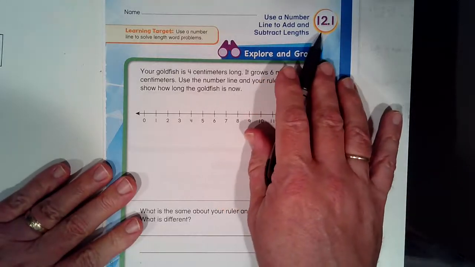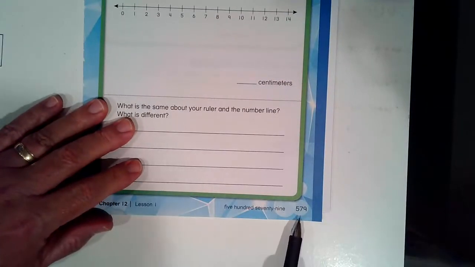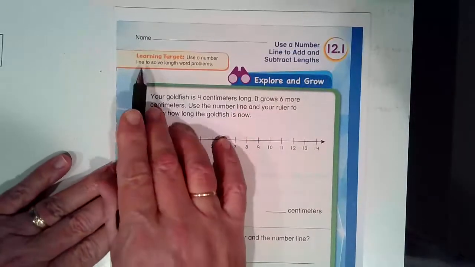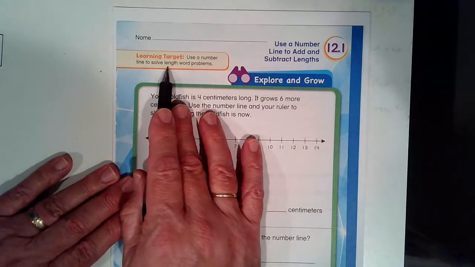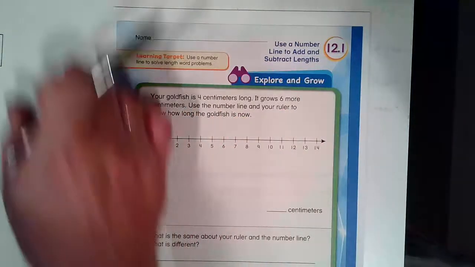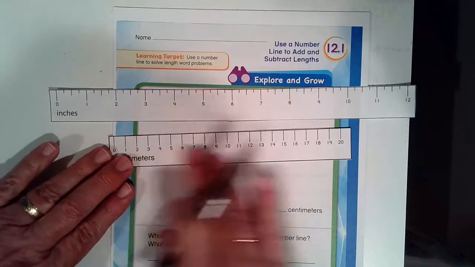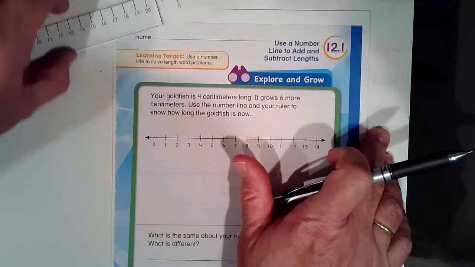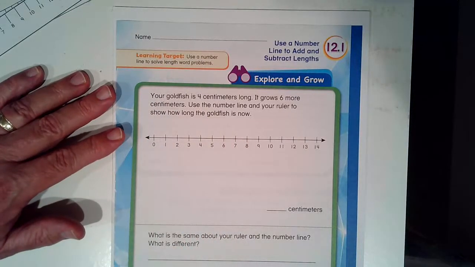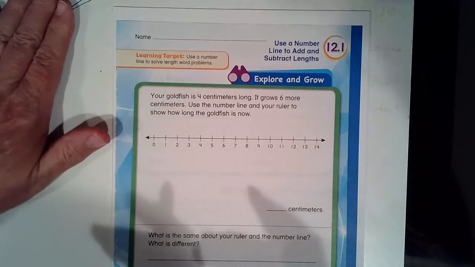This is a new chapter, chapter 12. This is our first lesson, 12.1. We are on page 579, and our learning target for this is use a number line to solve length word problems. Length, that's what we've been using with our inch ruler. That's what we've been doing with our centimeter ruler. Length is finding out how long things are. And so that's what they want us to do. They want us to put our new knowledge of how to use rulers into word problems.